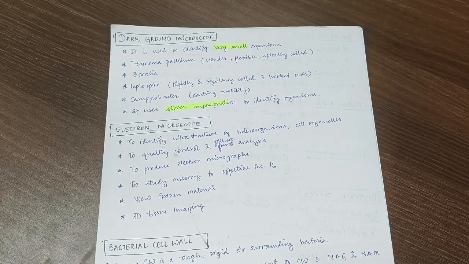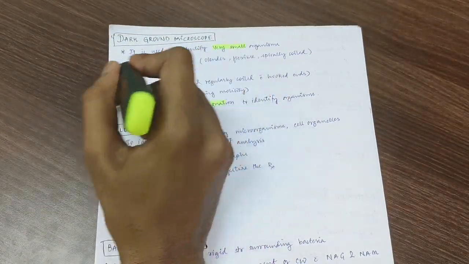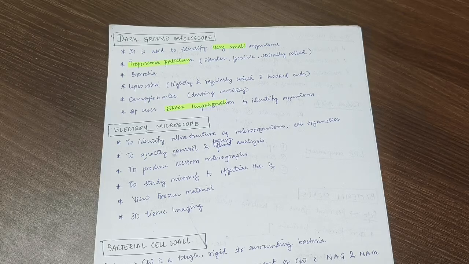So what are the organisms you are going to see under dark ground microscopy? First is Treponema pallidum, which is the causative agent of syphilis. Next is Borrelia, which causes relapsing fever. Next, coming to Leptospira. What is Leptospira going to cause? Leptospira is going to cause leptospirosis.